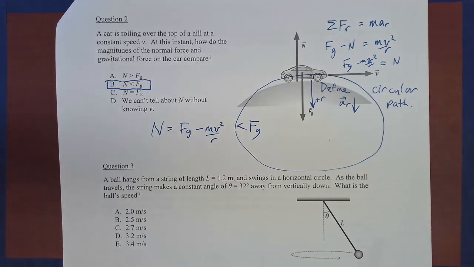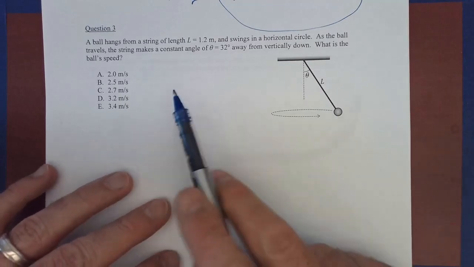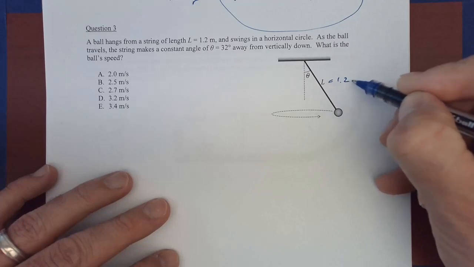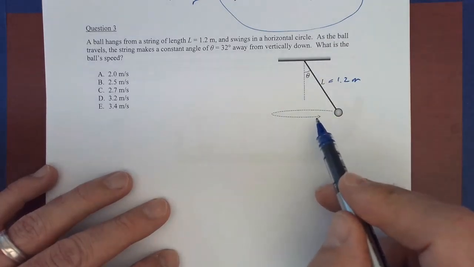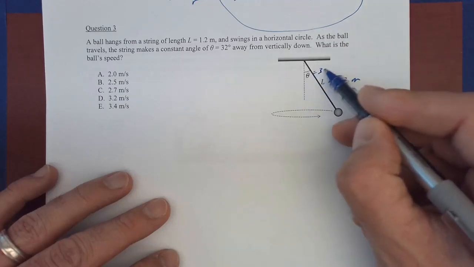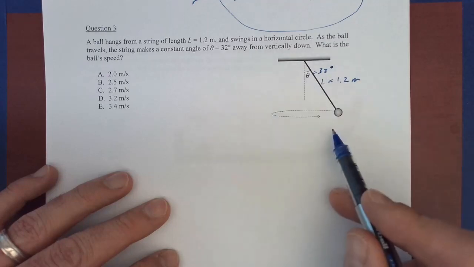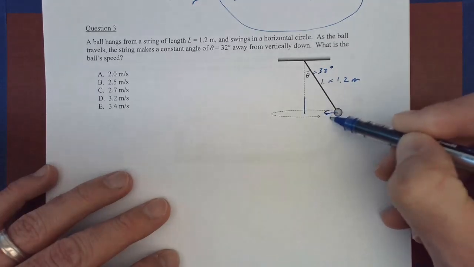Okay, next question here. Question 3. A ball hangs from a string of length 1.2 meters and swings in a horizontal circle. As the ball travels, the string makes a constant angle of theta equals 32 degrees away from vertically down. What is the ball's speed? Okay, so it's moving in a circular path. So this is your r direction there.